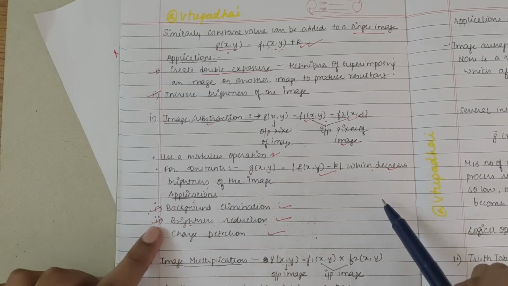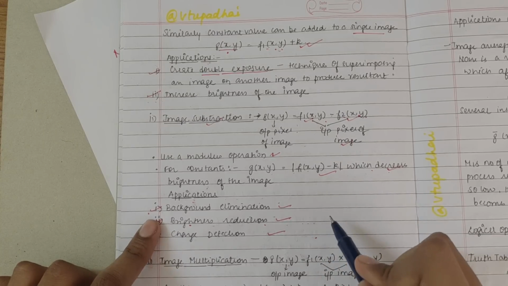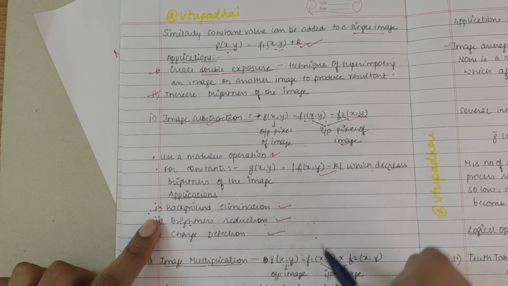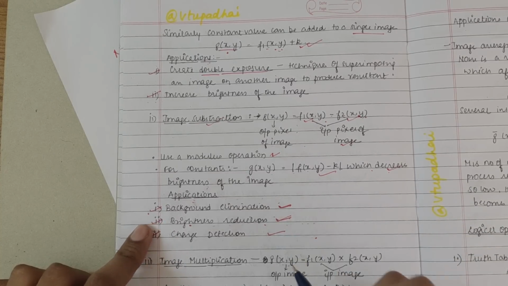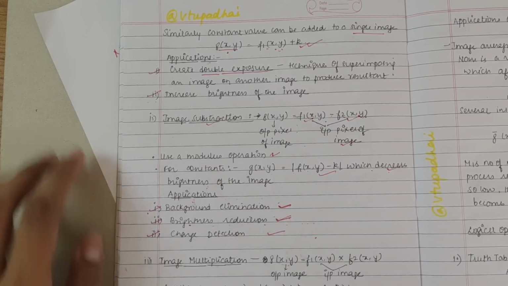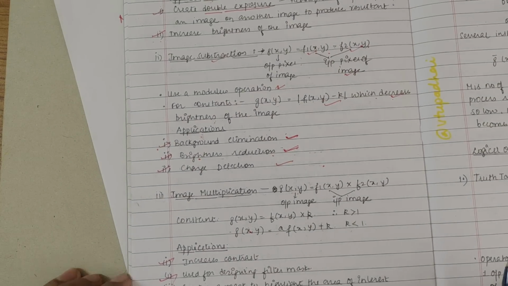So let's talk about the applications. First we have background elimination. For example, if you have an image, say a very good scenery, and you want to remove the scenery from the background, it can help in background elimination, brightness reduction and change detection. Detection algorithms are present in module 5, which I'll be posting in the next video.